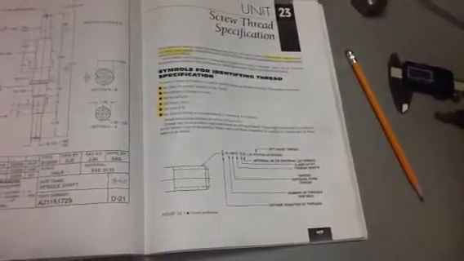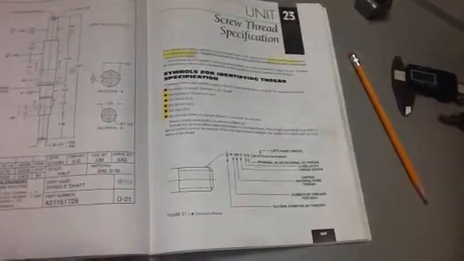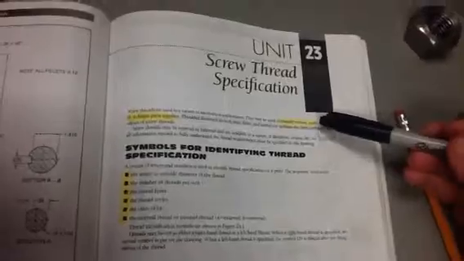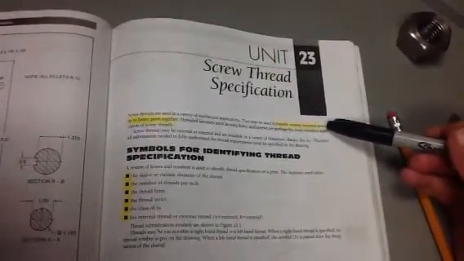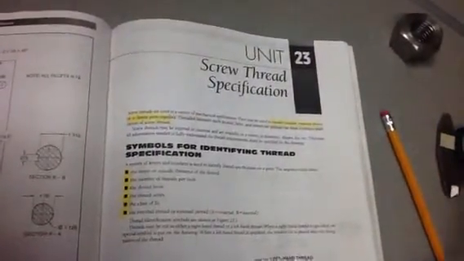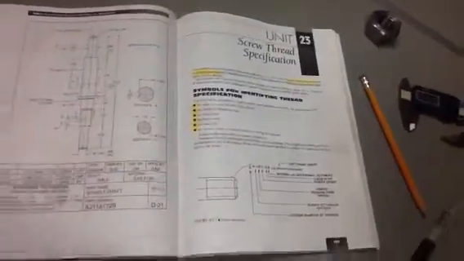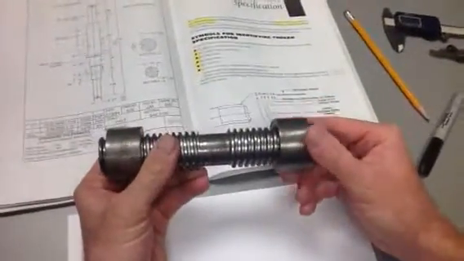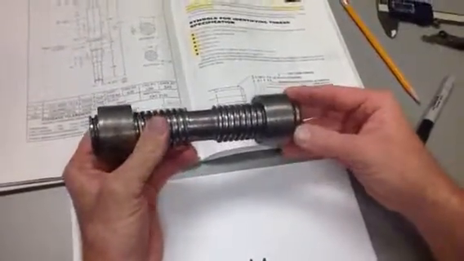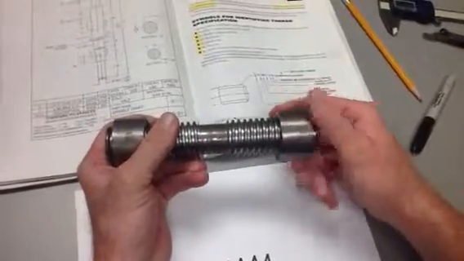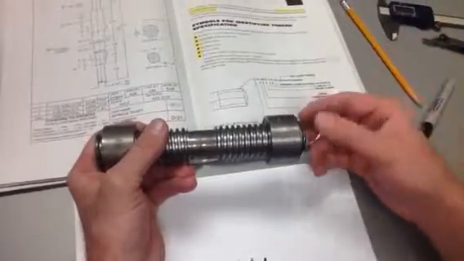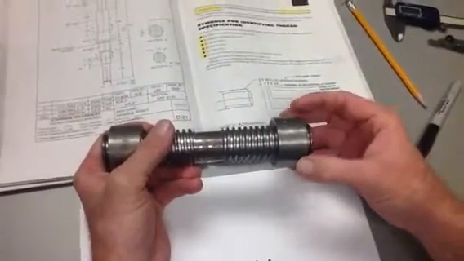Now, first of all, when we think about threads, we think about what do threads actually do. When we look at the very first sentence of this chapter, it says they transfer motion, they transmit power, and they fasten parts together. I've got a type of thread here that is well known for transferring power. This is an Acme thread. Okay? This doesn't look like most threads that you would find, but this is an Acme thread and it's for transferring power.